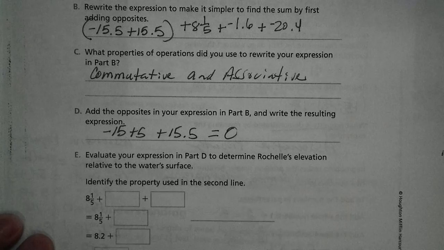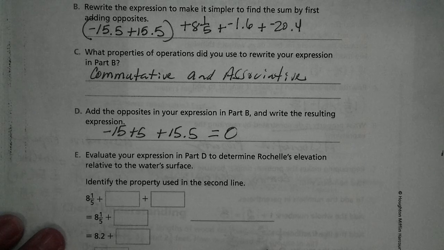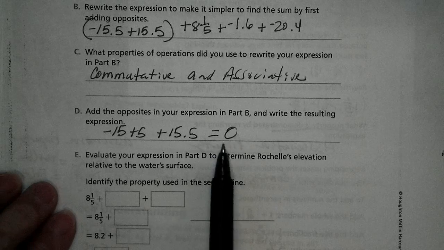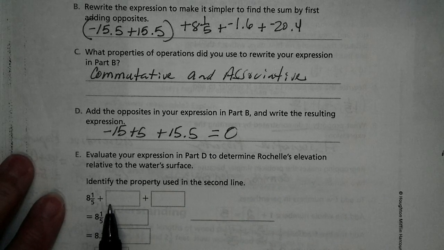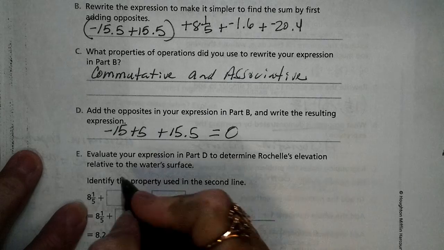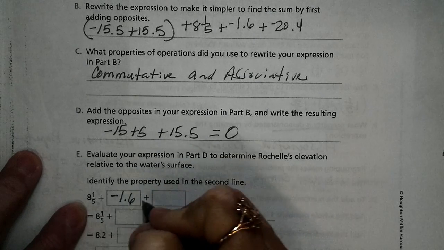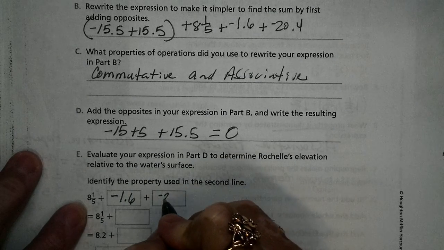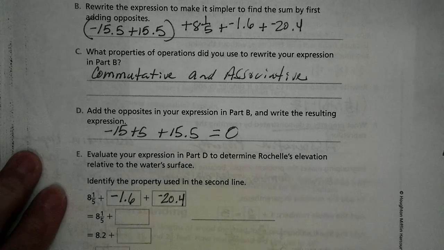Alright, now it says evaluate your expression in part D to determine Rochelle's elevation relative to the water's surface. Alright, so this is 0, so I don't need to rewrite it anywhere else. So 8 1/5 minus 1 6/10 minus 20 4/10.